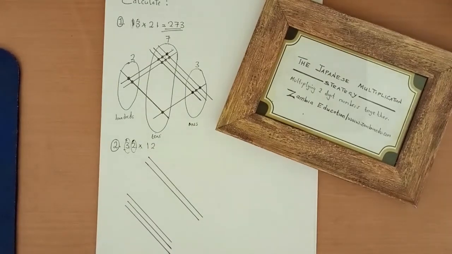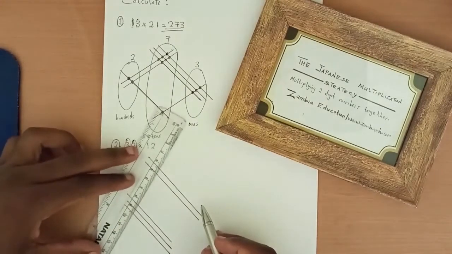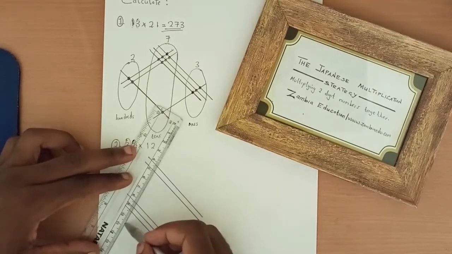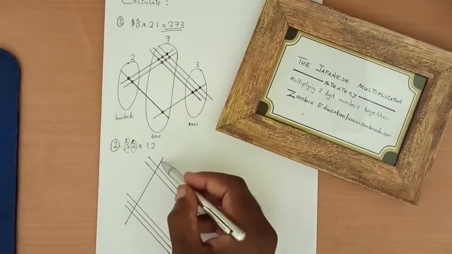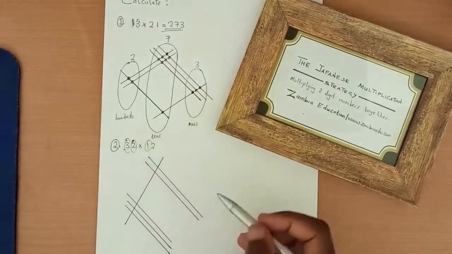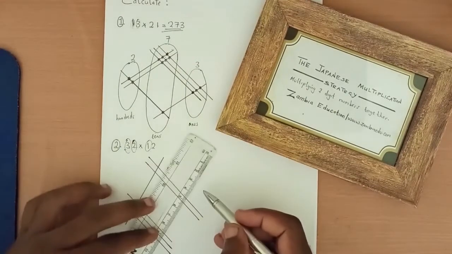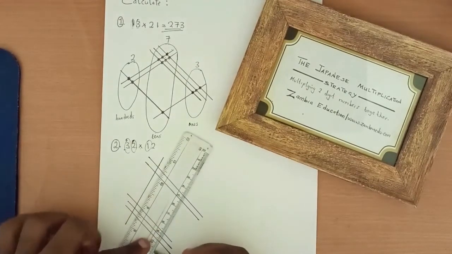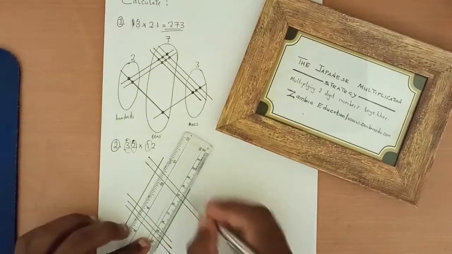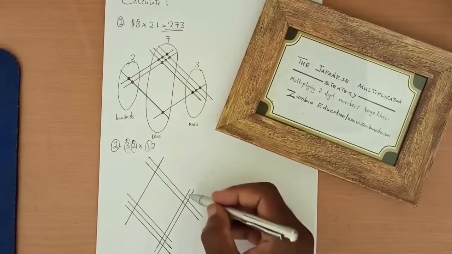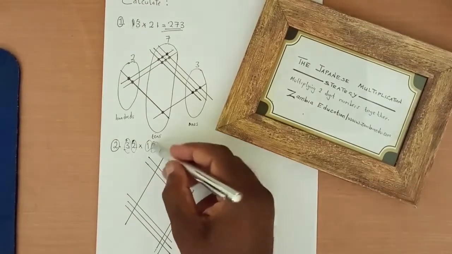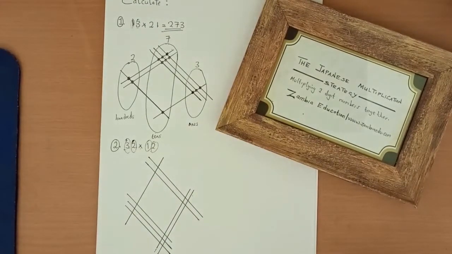All right, so now we're going to do 1 line. This line represents that 1, and we'll leave a space midway there, and we'll draw 2 more lines: 1, 2. These 2 lines represent that 2 there.